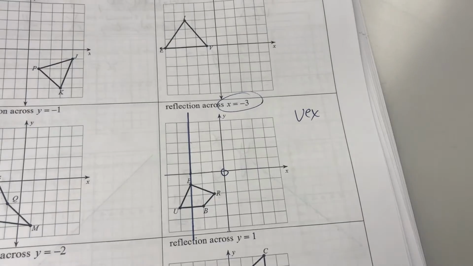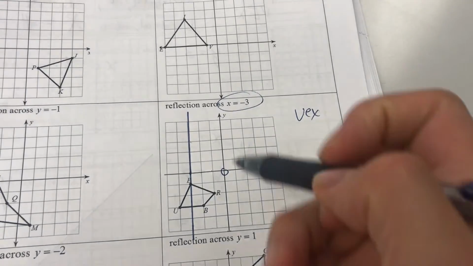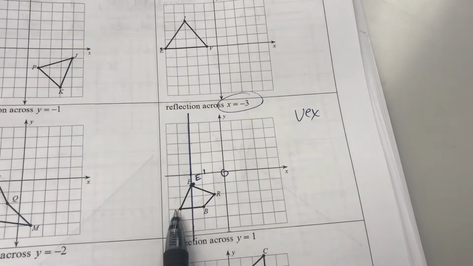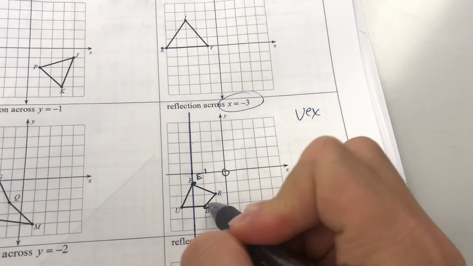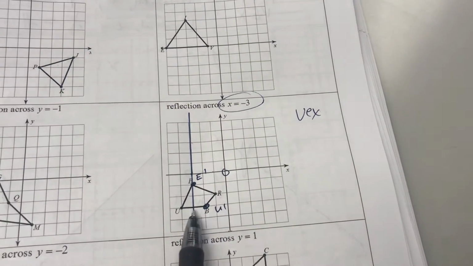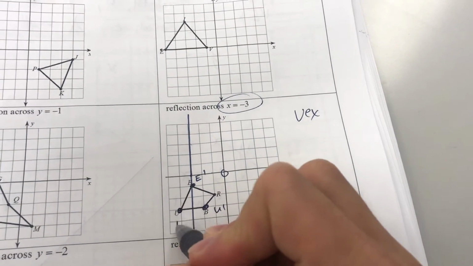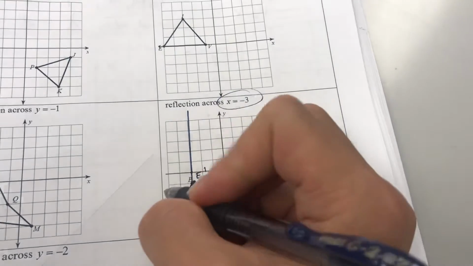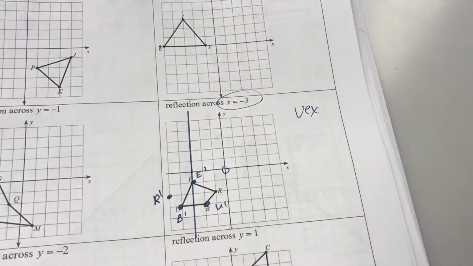And once you know that this is the line you're reflecting off of, we know that E prime is gonna stay put because it's 0 units away. U is going to be on this side, so this is going to be U prime. B is 1 unit this way, so that's B prime. And R is 1, 2, so 1, 2. R prime is 2 units that way.